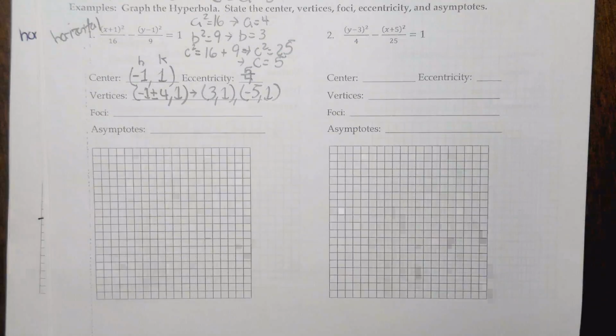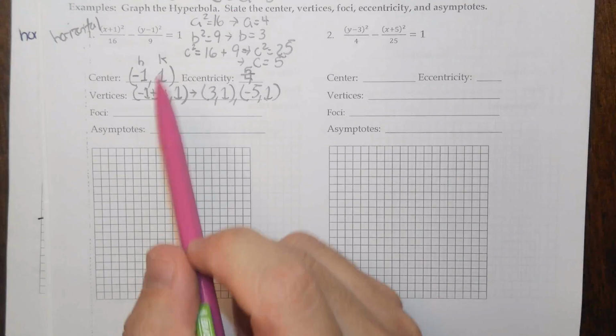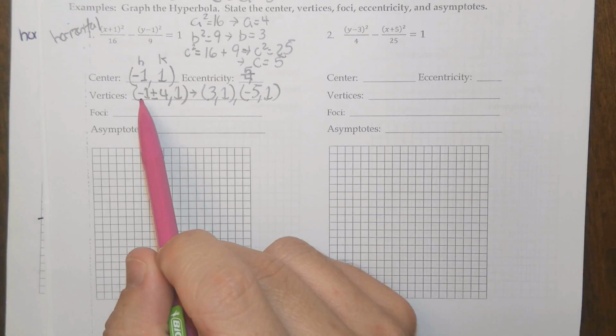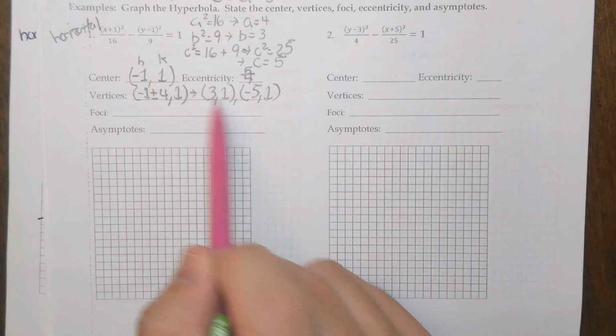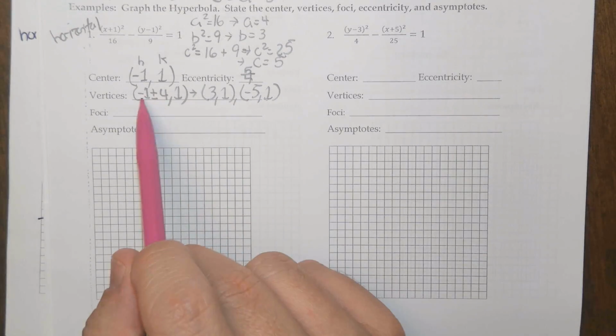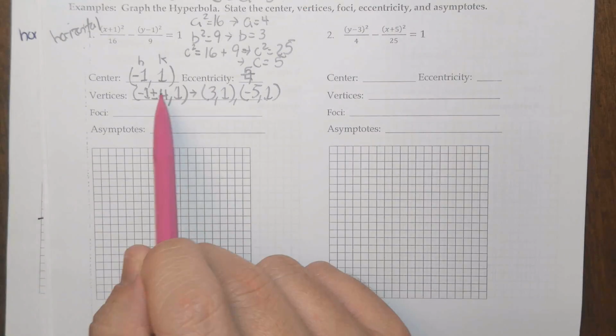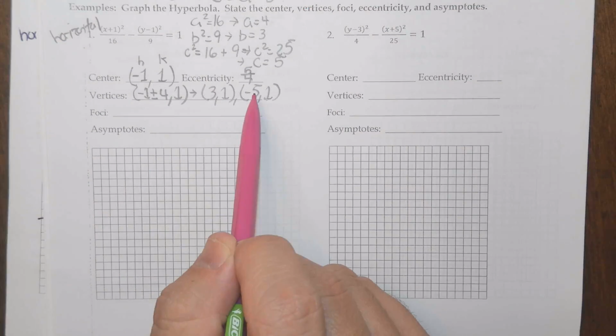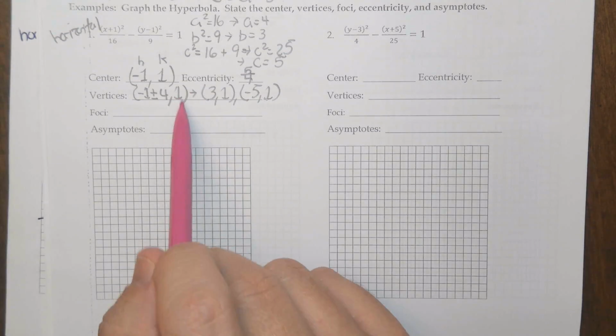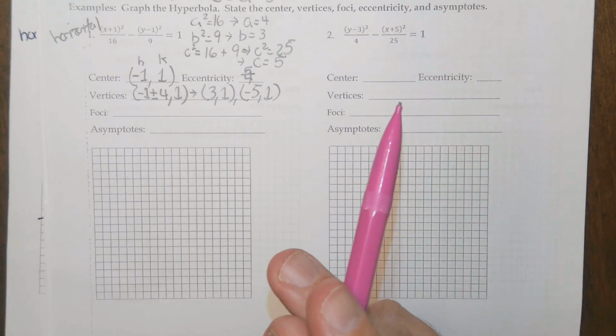And guys, that's okay. You can leave it like this. I would prefer you to leave it like this, just so you don't maybe mess up your math. But if you want to write it out, this is me just writing it out after doing this math here: -1 plus 4, -1 minus 4, and then obviously k doesn't change because there's nothing being added or subtracted to it. Same thing.